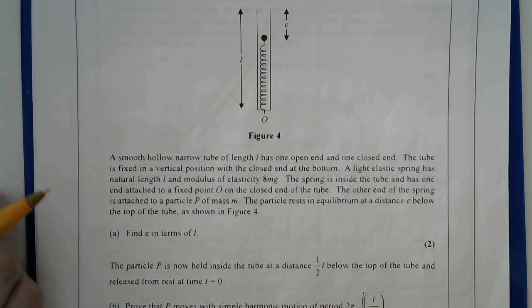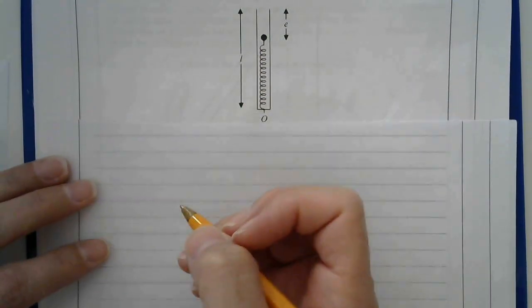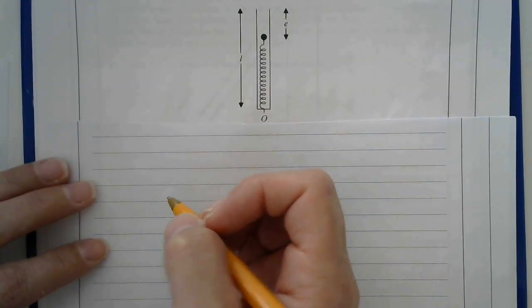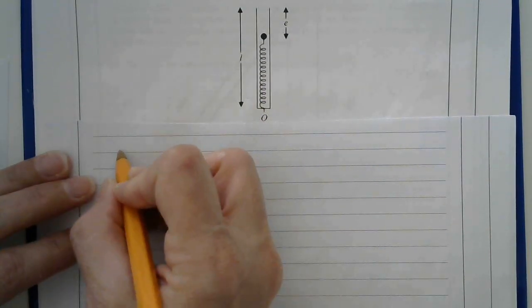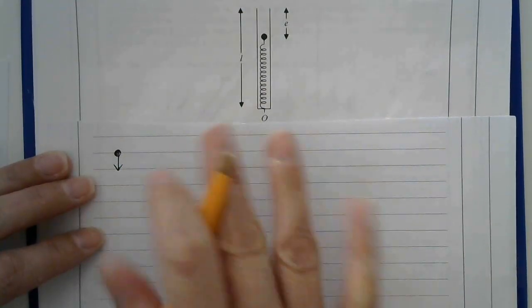Okay, so I can see this is testing me on Hooke's law. So the very first thing that I'll do is just draw a quick diagram of the forces. So I know that the weight is going to act down.